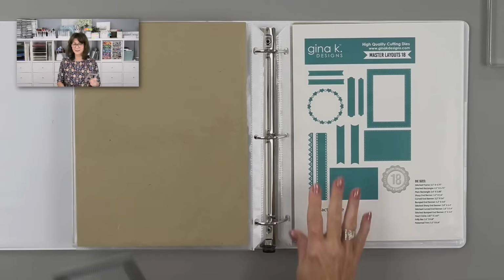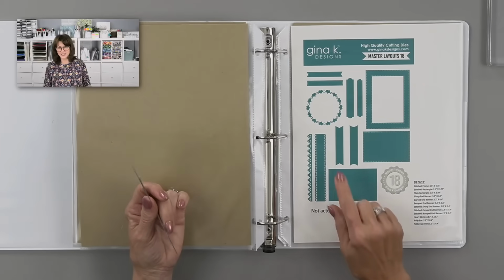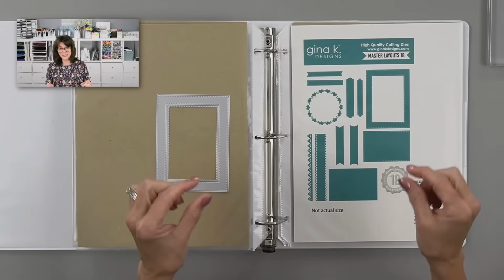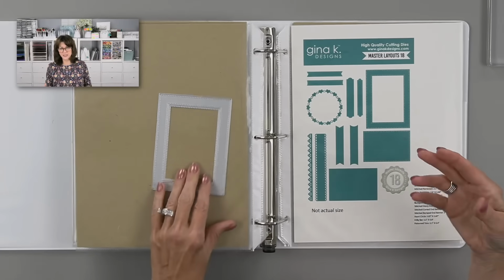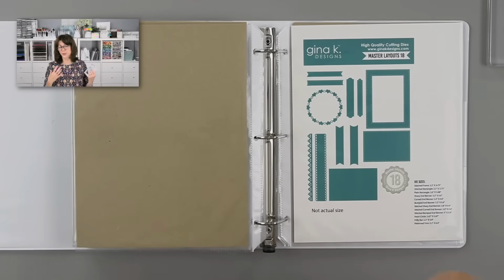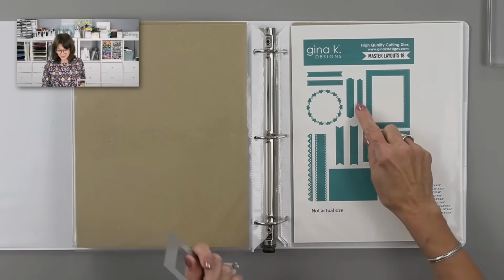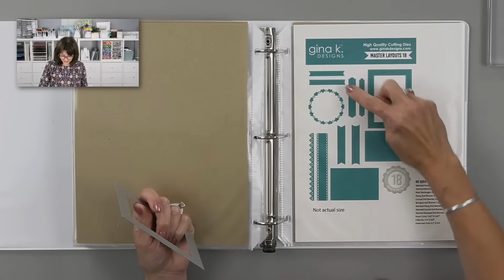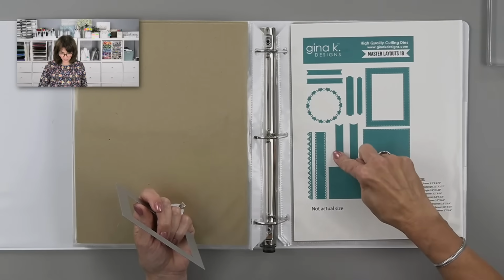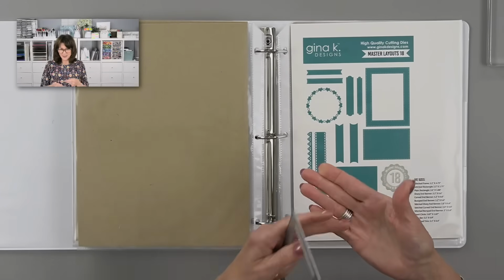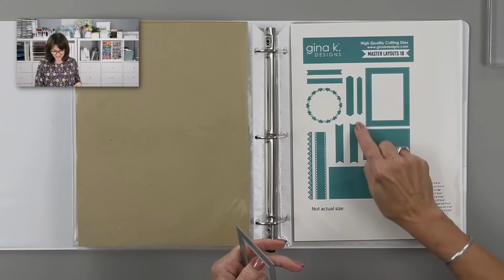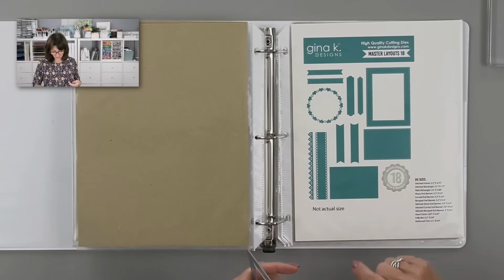Now, the other thing that I love about this die set are the sentiment strips, because most of our sentiment strips are just plain sentiment strips dies. You've seen that in Master Layouts 2. You've seen that in a couple other Master Layouts. You know that we have sentiment strips dies. But this actually has 3 sentiment strips dies, and it has 3 shadow layers. So you can mix and match them, and you can match them together and get that nice outline, that shadow layer.